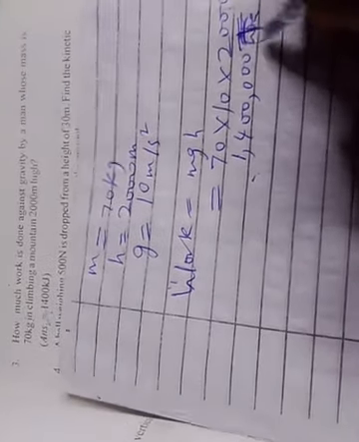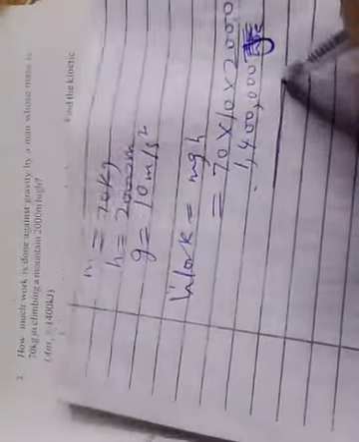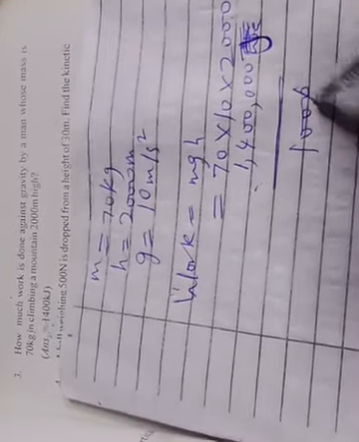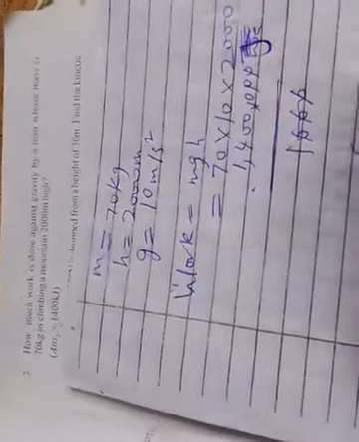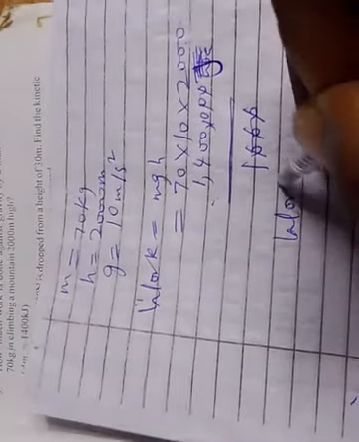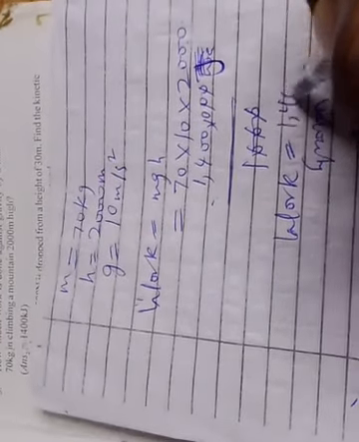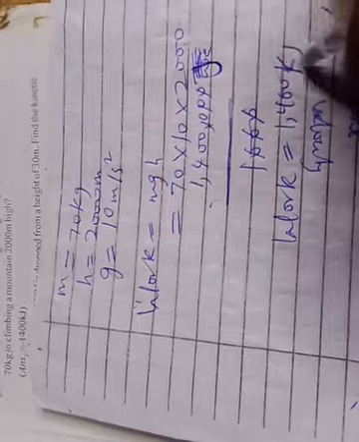But the problem now is that joules is too big. So we need to divide by 1,000. When we divide by 1,000, we'll convert it to kilojoules. So we'll now have our work to be 1,400 kilojoules. And that's why you see in this place we have 1,400 kilojoules as our answer.